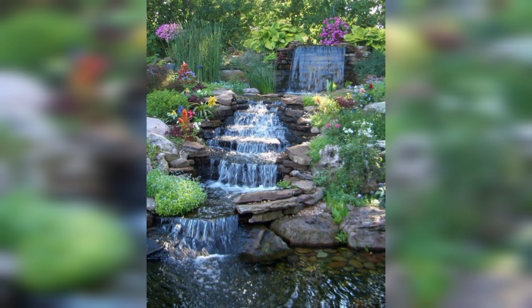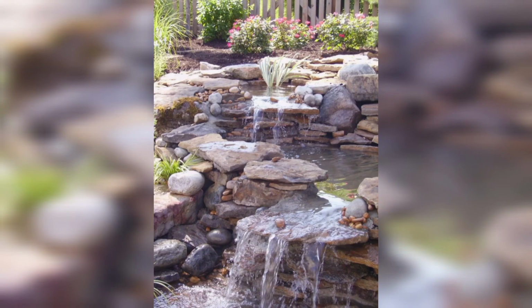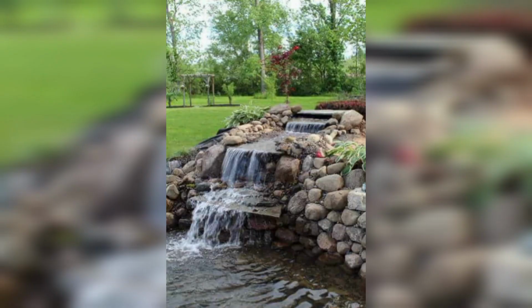Materials. Select the materials you'll need, such as rocks, stones, liner for the pond, a pump, tubing, and a filtration system. You can use natural materials like rocks or artificial ones like preformed pond shells.